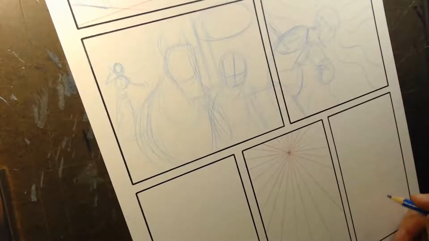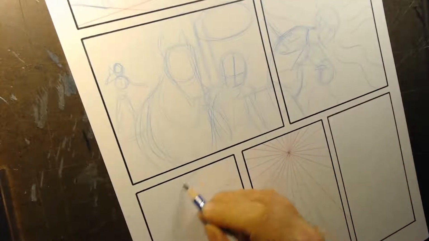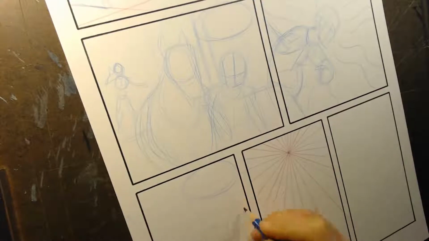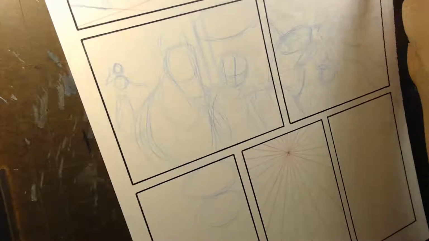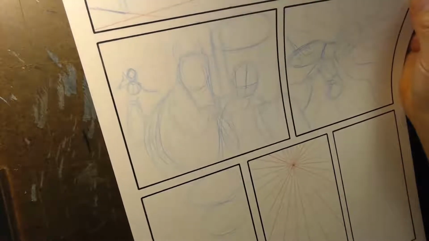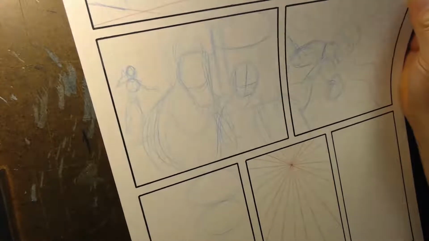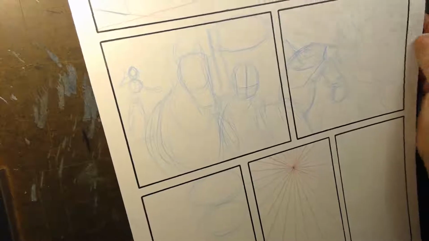All right, let's see. There's a couple more word balloons down here. I see people watching. Oh, hello. Somebody commented. What does that say? Skull Diamond 94. Thanks. I appreciate it.